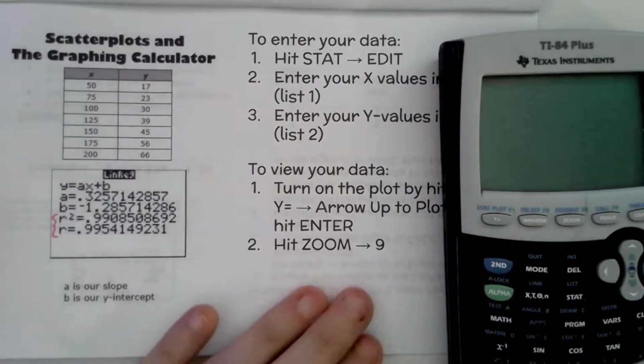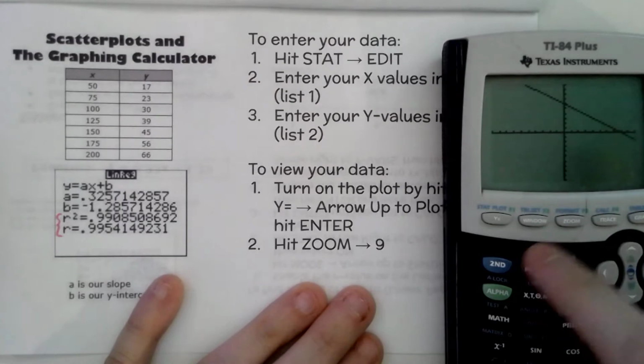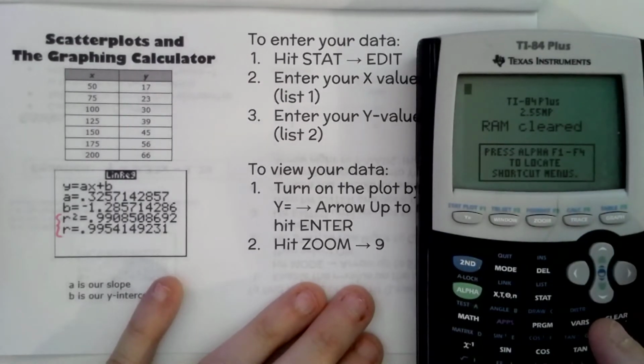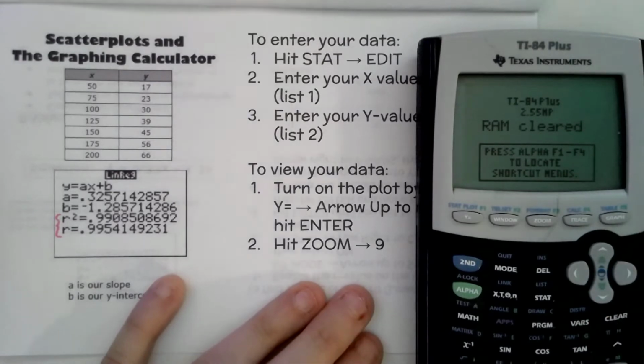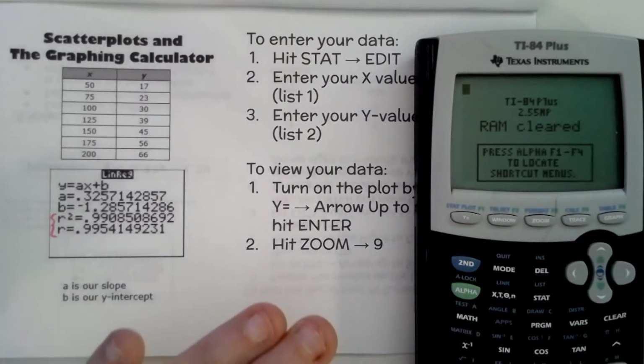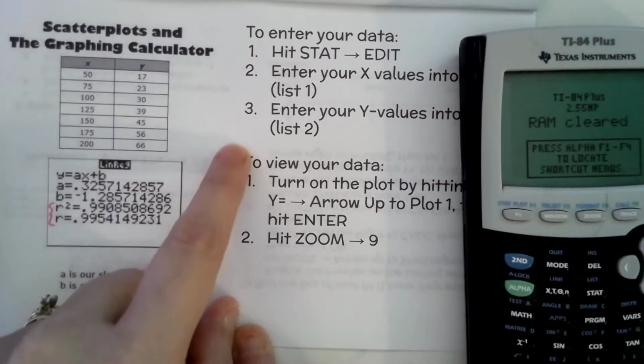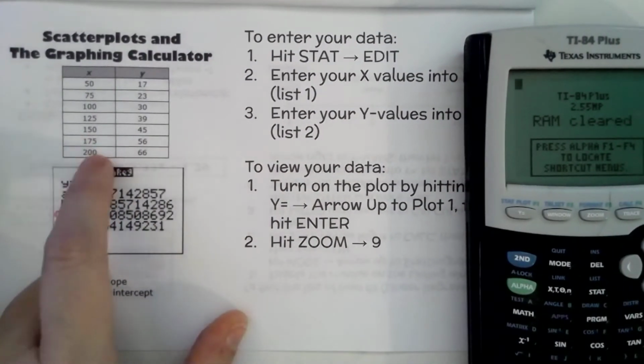All right, so first of all, as always, I would recommend clearing your calculator, 2nd + 7, 1, 2, because we always want to make sure that we don't have any crazy nonsense in there, especially with what we're about to do right now. Okay, so the instructions here are very clear. We're going to use this set of data right here.